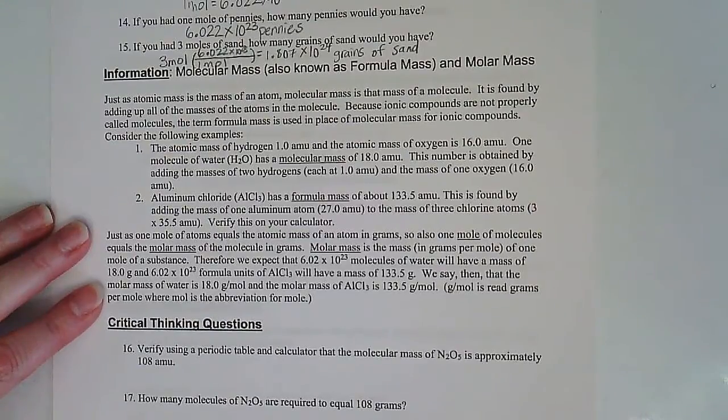The atomic mass of hydrogen is 1.0 AMUs, and the atomic mass of oxygen is 16.0 AMUs. 1 molecule of water has a molecular mass of 18.0 AMUs. This number is obtained by adding the masses of 2 hydrogens, each at 1 AMU, and the mass of 1 oxygen at 16 AMUs. Aluminum chloride has a formula mass of about 133.5 AMUs.